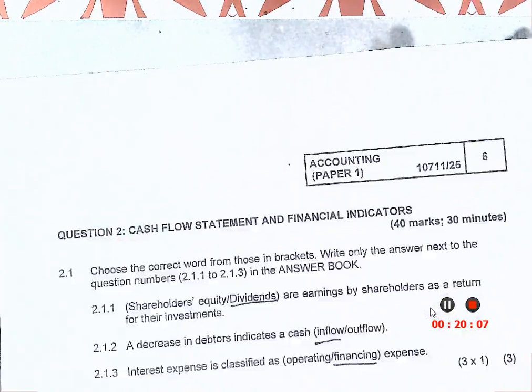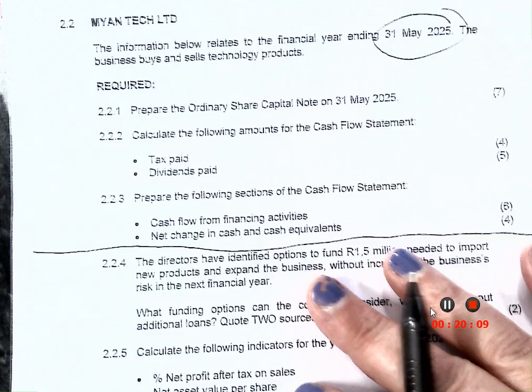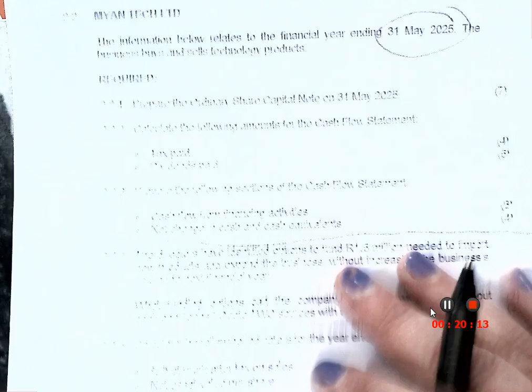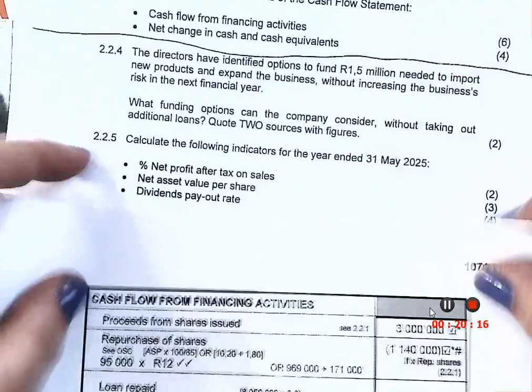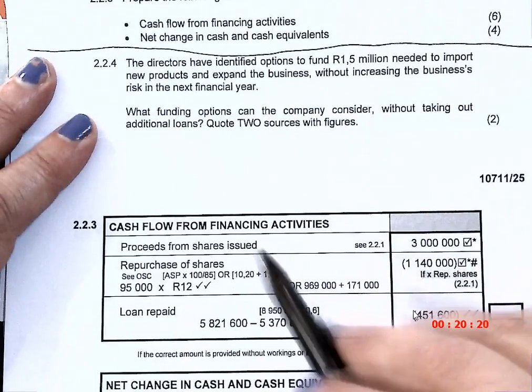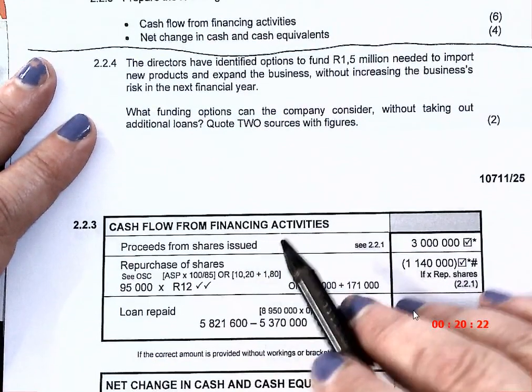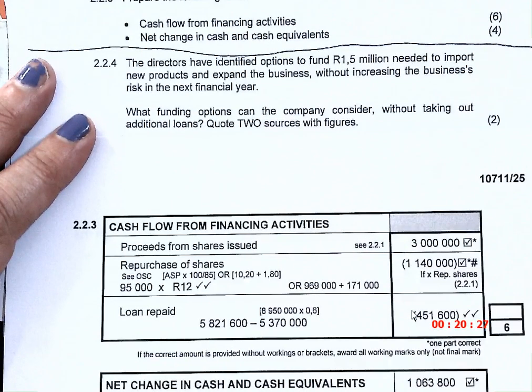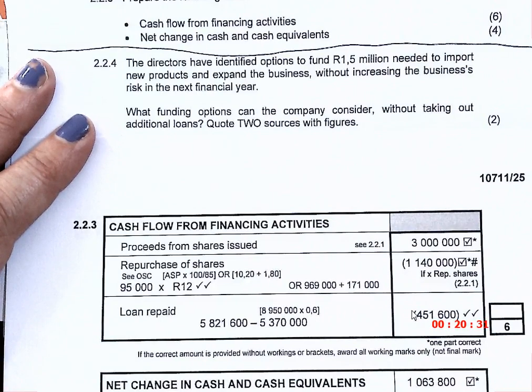Next one. Let's see what surprise is now. Okay, so now they want the cash flow from financing. You guys, I cannot tell you how many times in my life people got confused with financing and investing. I do not know how to get you to not be confused. So I'm going to tell you how I remember it.